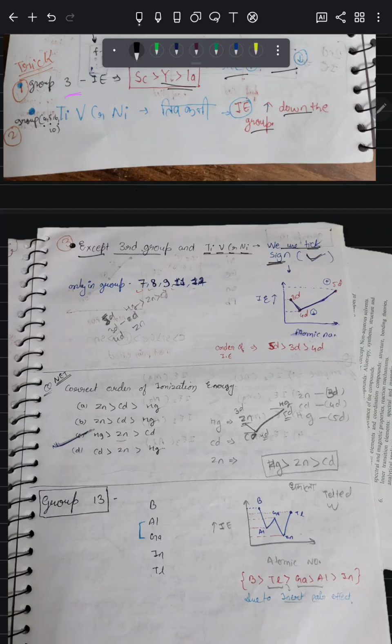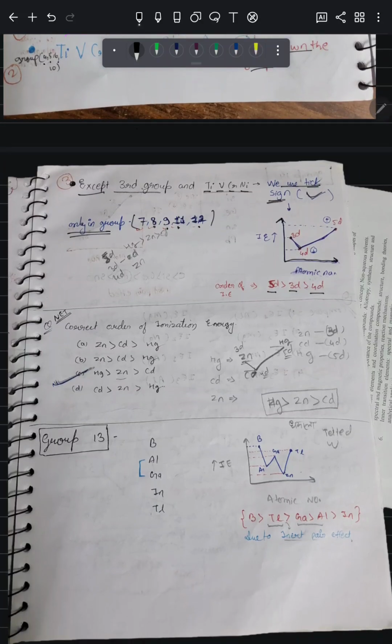So we use this graph according to which 3D comes first and then 4D and then 5D, and this is only in groups 7, 8, 9, 11 and 12. So for ionization energy we use 5D comes first and then 3D and then 4D. So this is the order for these groups, these columns.